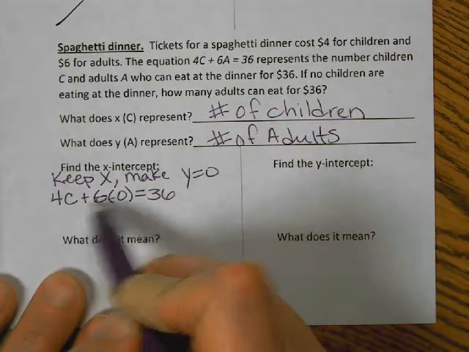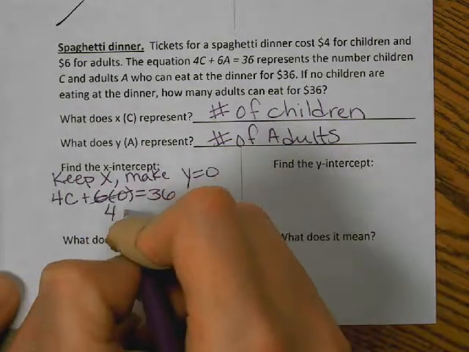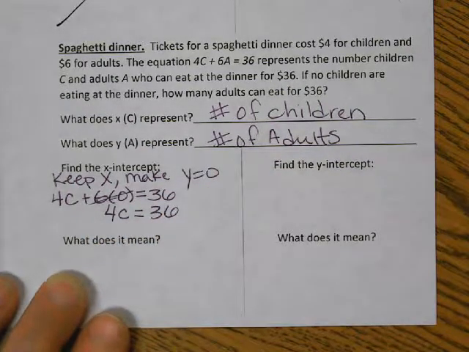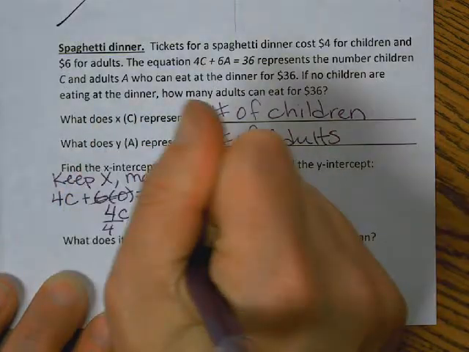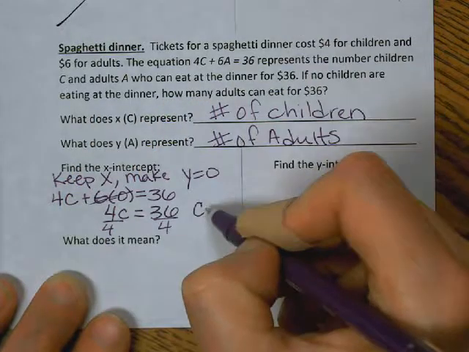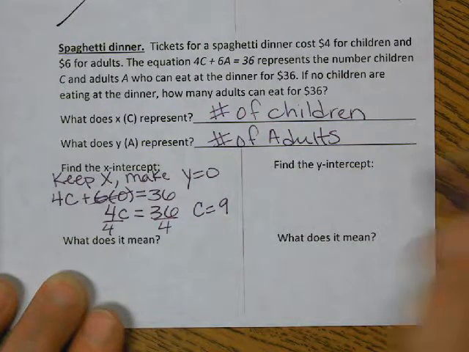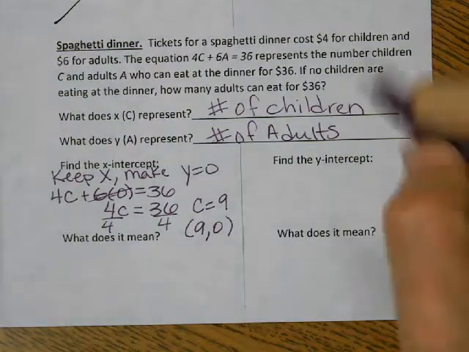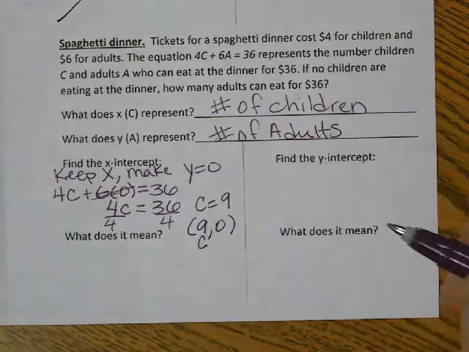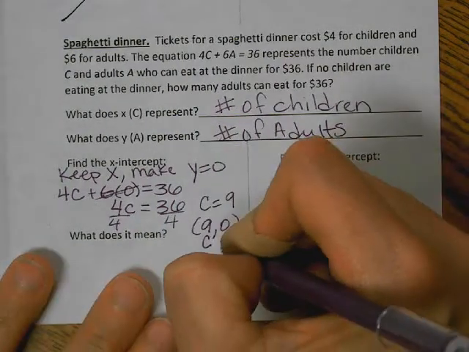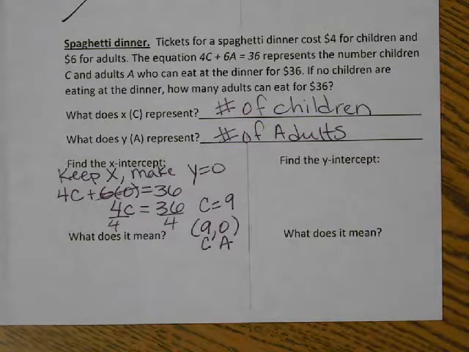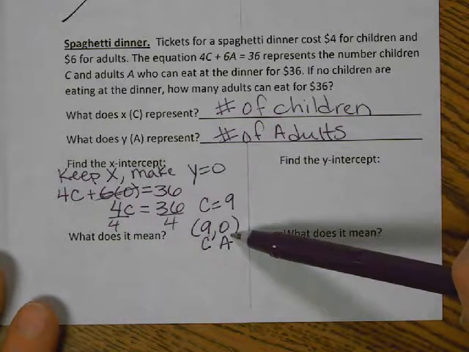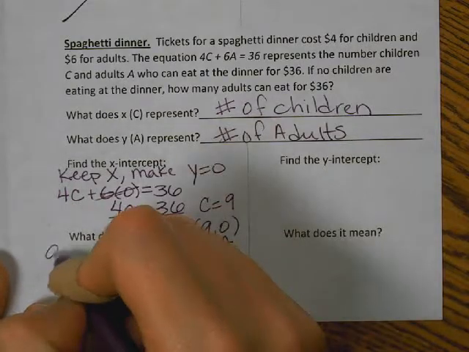That really means that the 6 times 0 cancels out, and it's just 4c equals 36. Right? Then you divide by 4, so c equals 9. So my ordered pair is 9, 0. Now remember, the 9 represents the children, and the 0 represents the adults. So what does this mean? 9 children and 0 adults can eat for $36.